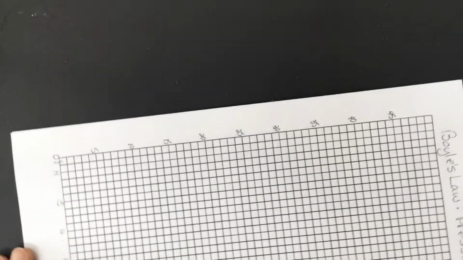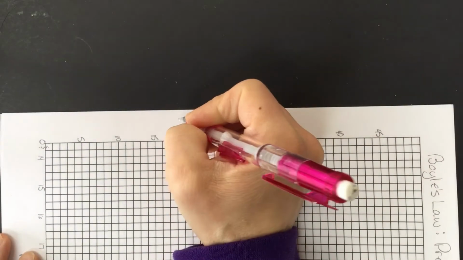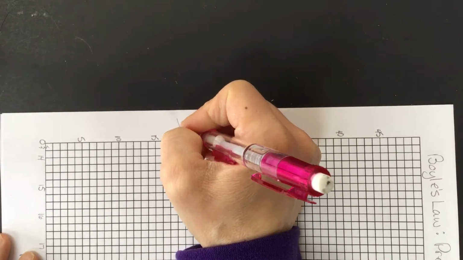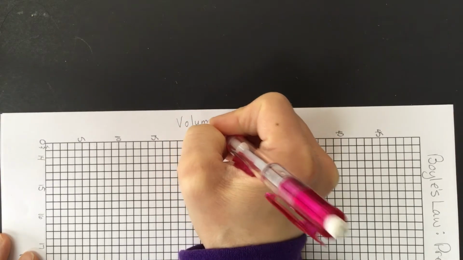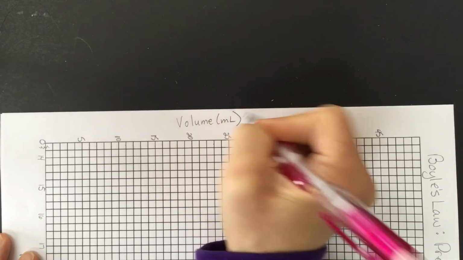And oh, I better not forget to label my axes. Here, my y-axis, and this is volume in milliliters. So now I have that labeled.